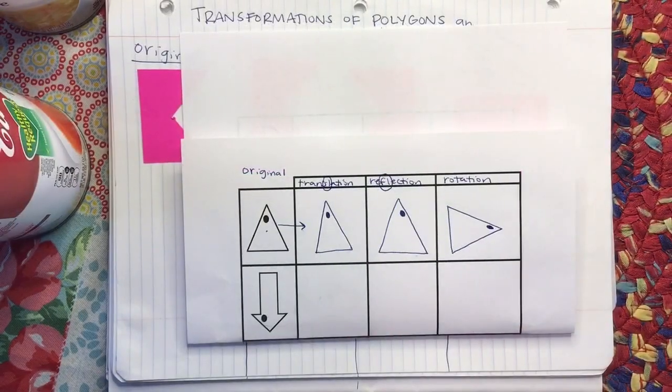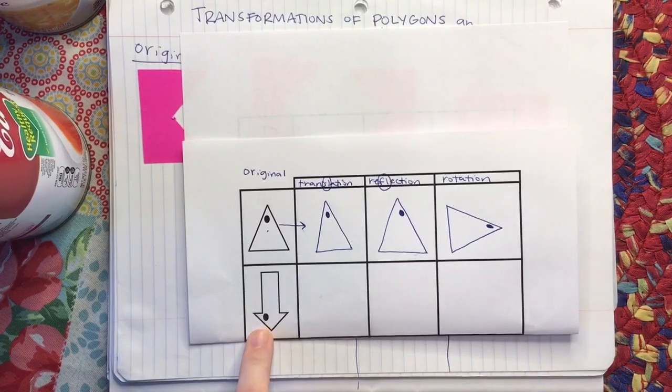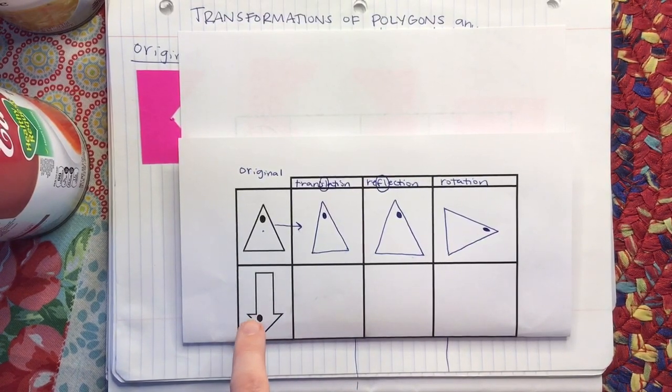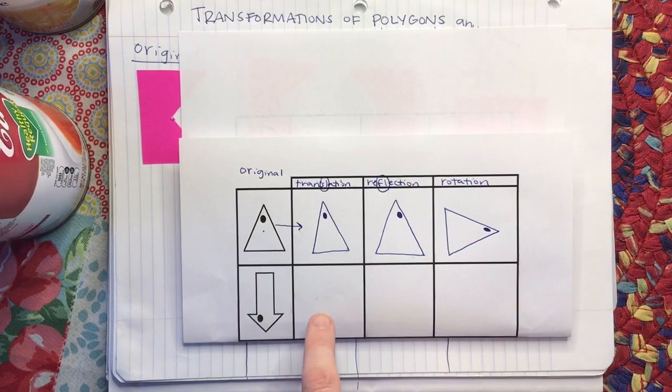So now what I want you to do is try this one on your own. So on a piece of paper, or if you have a tablet or a computer that you can draw on, draw an arrow facing down with the dot on the left-hand side and see if you can translate, reflect, and rotate that shape.